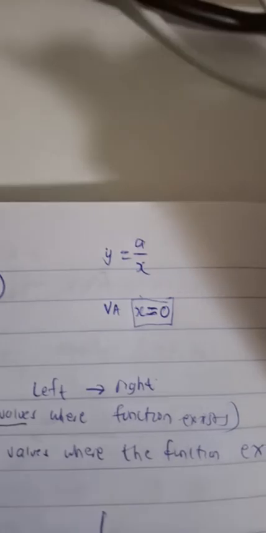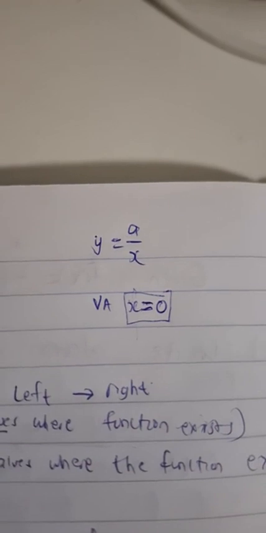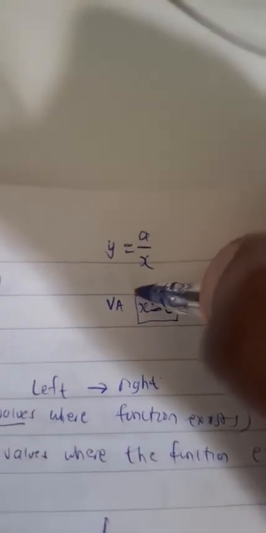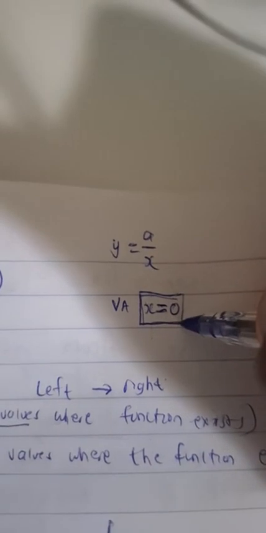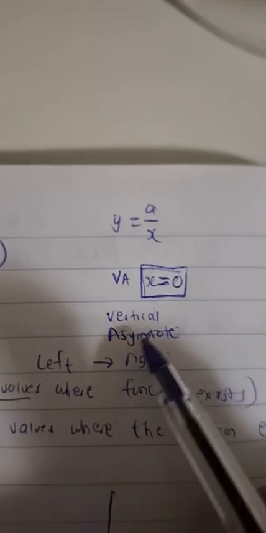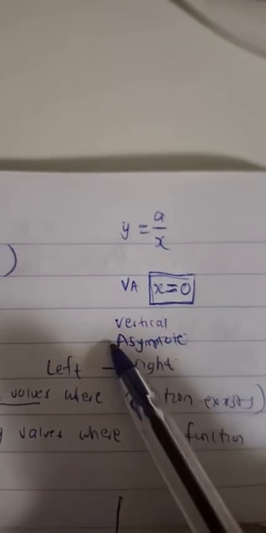Okay, what's the new word added to your dictionary? What's the new word added to your dictionary, Lerato? New word added to my dictionary. I wonder what that word is. Let me know in the comment section. What new word is that? Vertical what? Vertical asymptote. Remember, your hyperbola function is one of two functions that have what we call an asymptote.